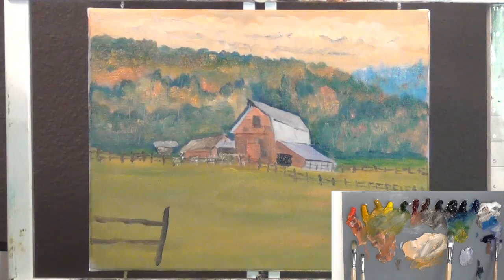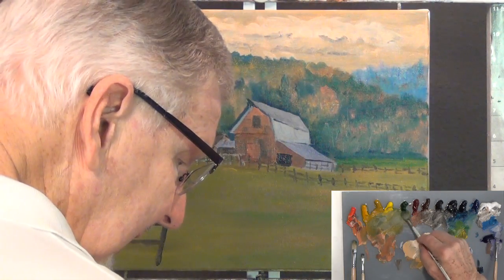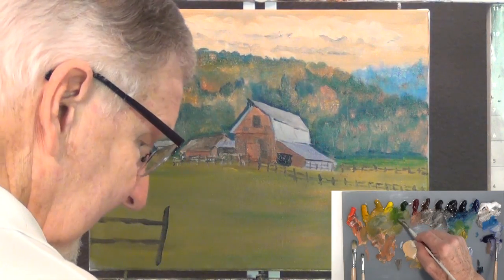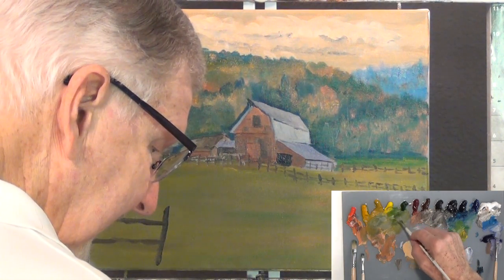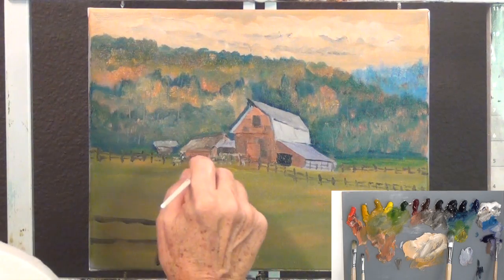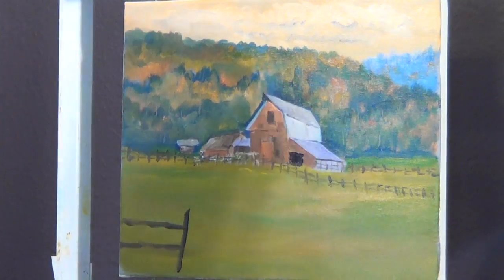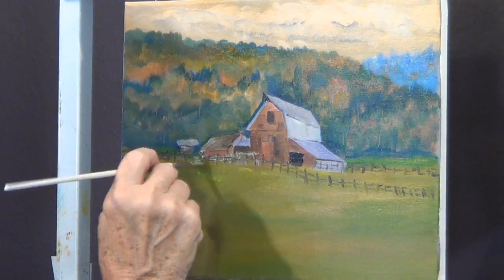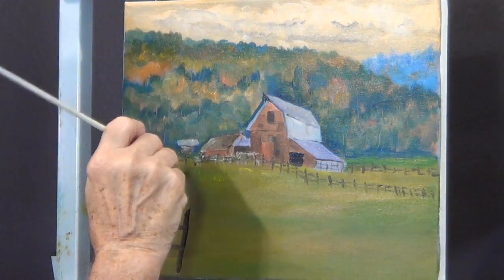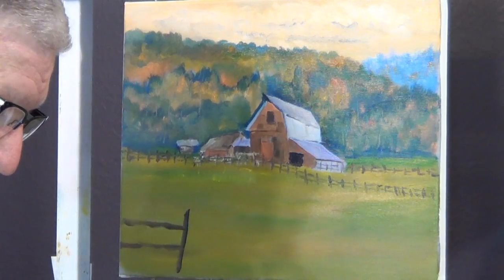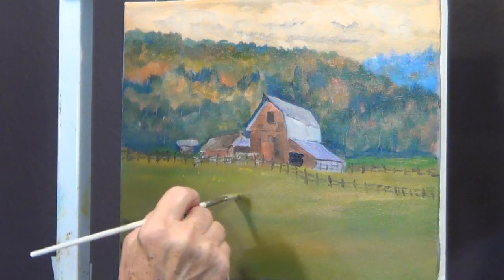See if I can get in some grasses, things that look like grasses here. Pick up some of my greens and yellows maybe. Fan brush and just see if I can flick in some. Now this is one of the ways I can help move your eye.